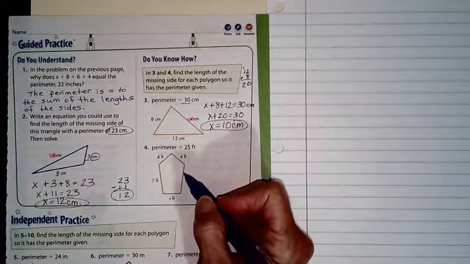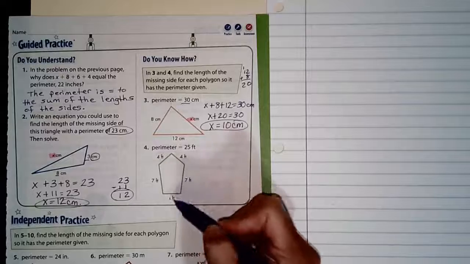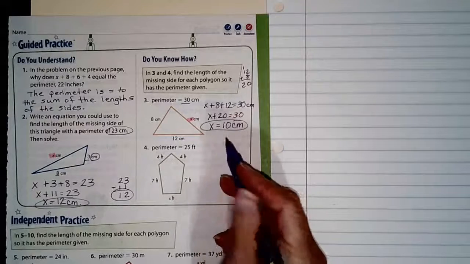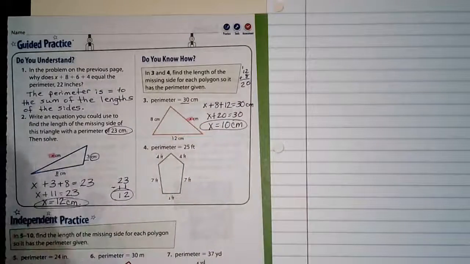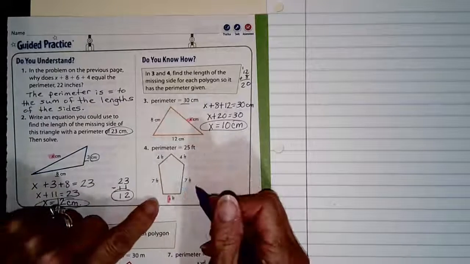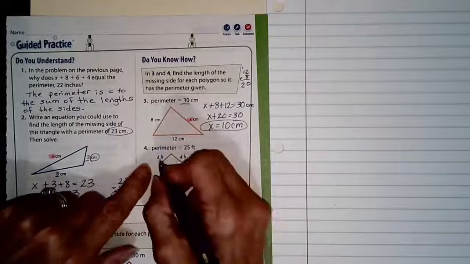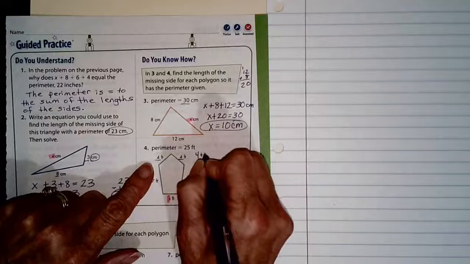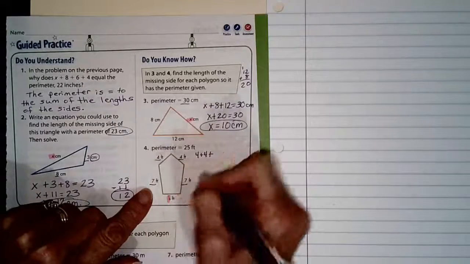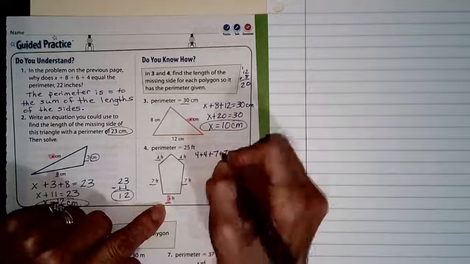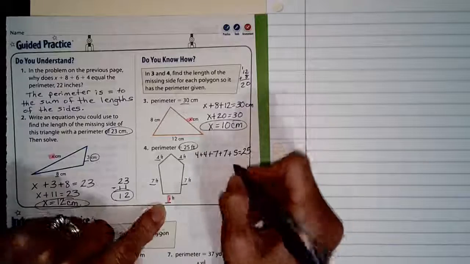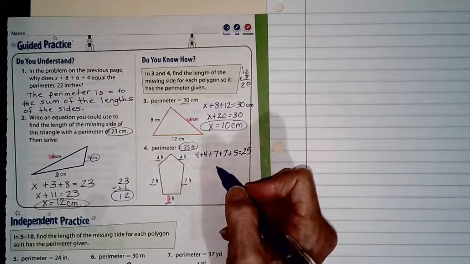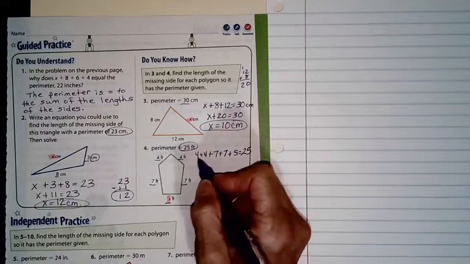So let's look at this. Oh, what shape is this one? It's got 1, 2, 3, 4, 5 sides. Did you remember? That's right, pentagon. So it says the perimeter is 25 feet, and we need to find the value of, and they're using the letter S this time for our unknown value. Here we go. So we're going to say 4 plus 4 plus 7 plus 7 plus S equals, and what's our total? 25.